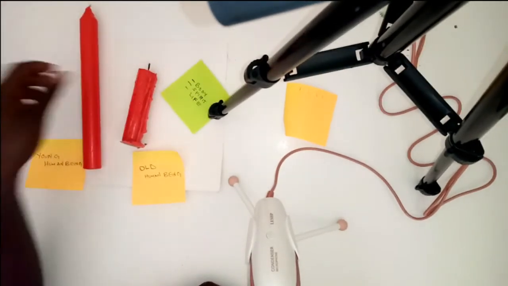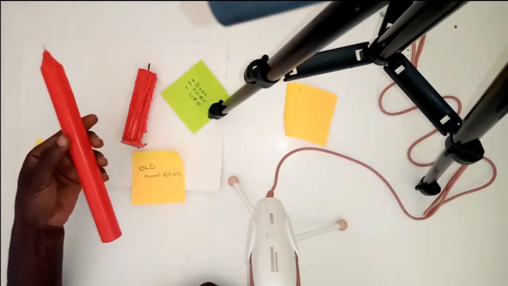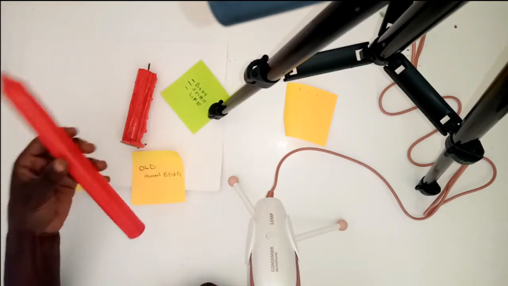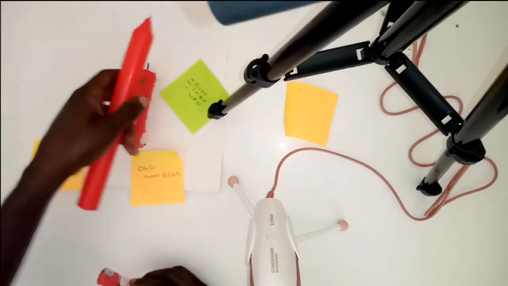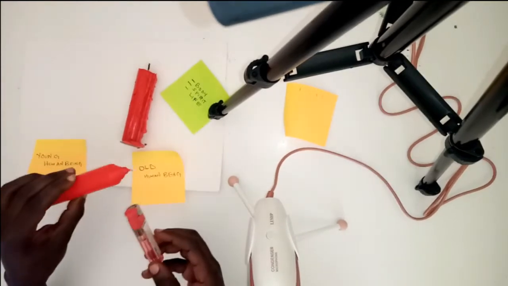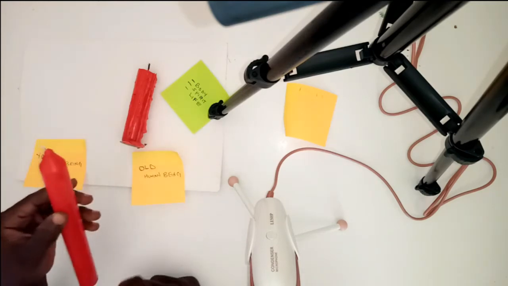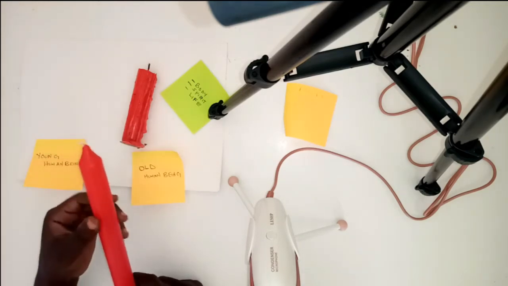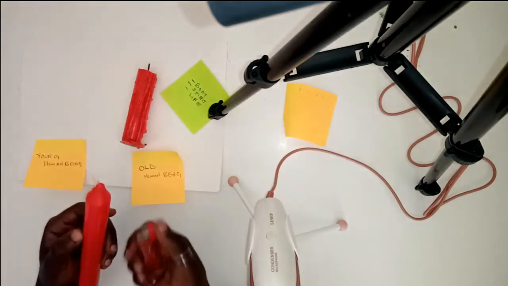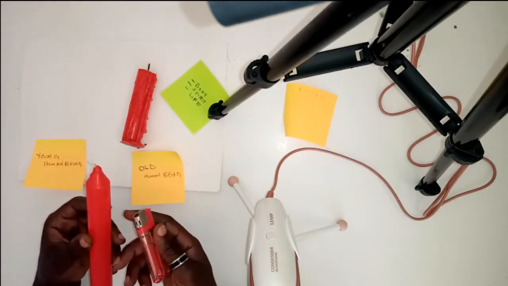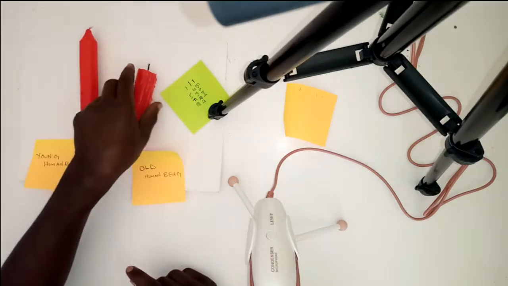So let's compare, let's say that this candle, for example, the wax outside represents the human body. Then let's say this string represents life, and the spark, the fire, the flame represents the spirit. So I want to show you the difference between the body, the spirit, and life.